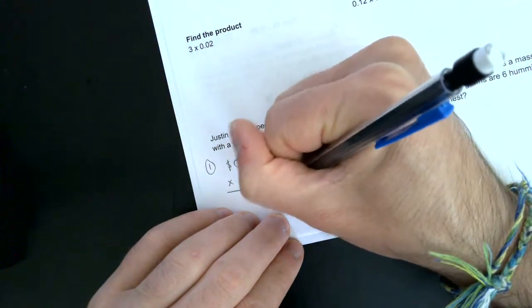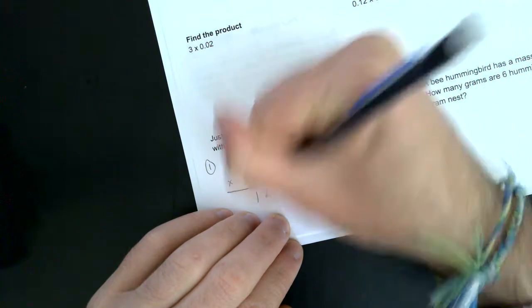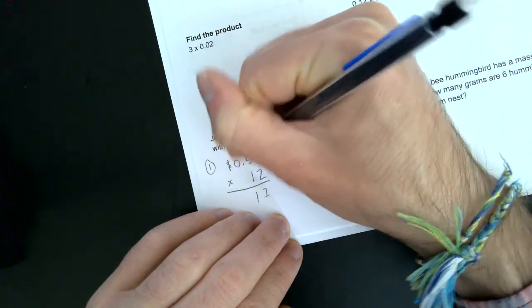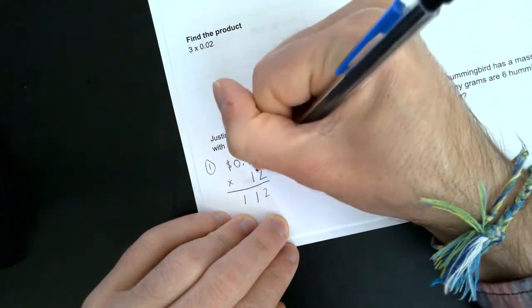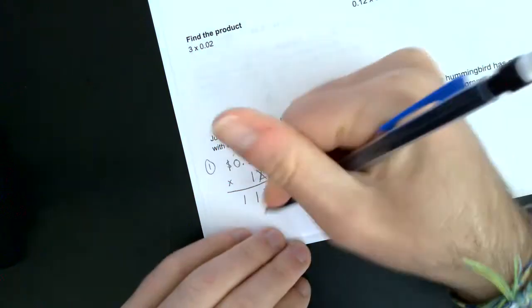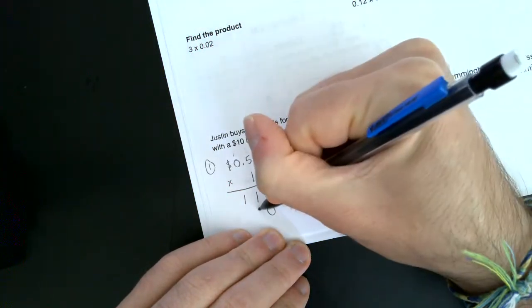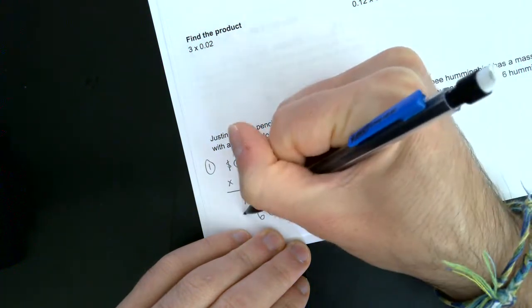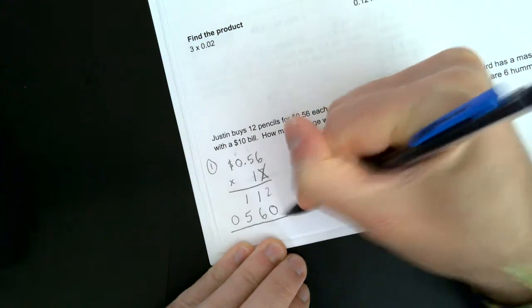2 times 6 is 12. 2 times 5 is 10, plus 1 is 11. 2 times 0 is 0, plus 1 is 1. We multiplied by the 2, so I'm going to cross it off. I'm also going to erase the numbers we carried. And I do have to put a 0 in for the placeholder. 1 times 6 is 6. 1 times 5 is 5. 1 times 0, you know what? We'll put that 0 in there.